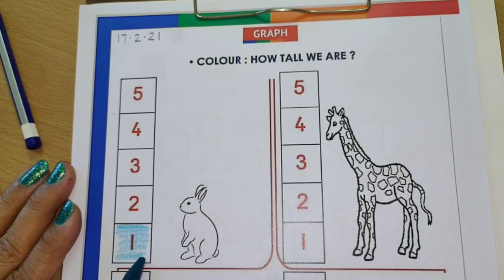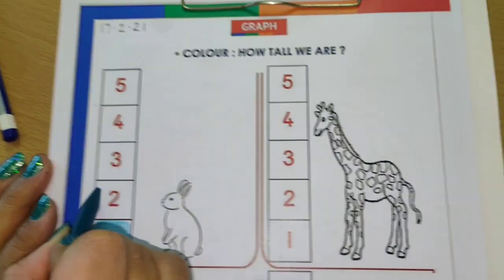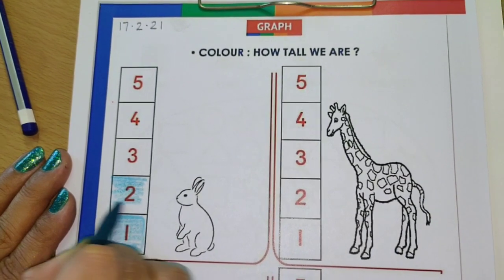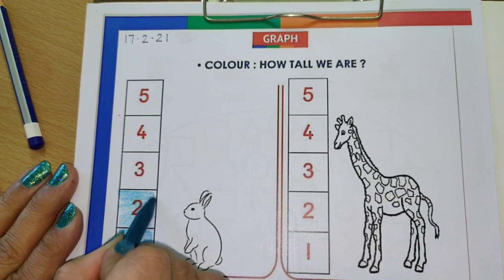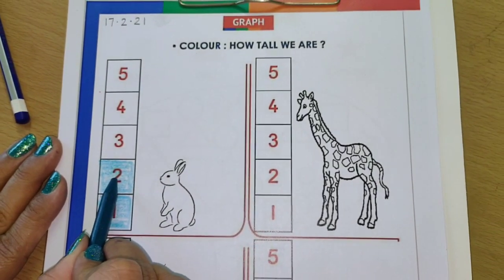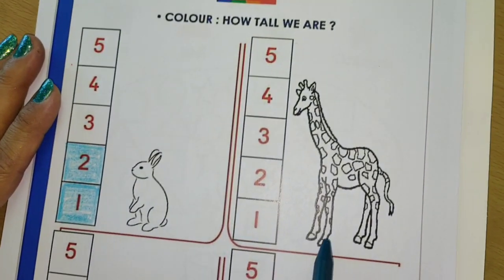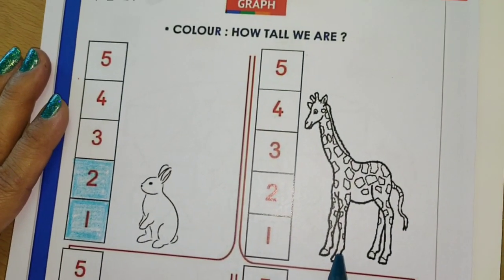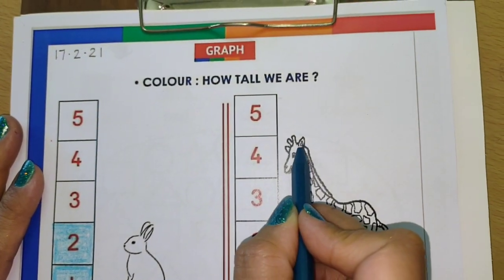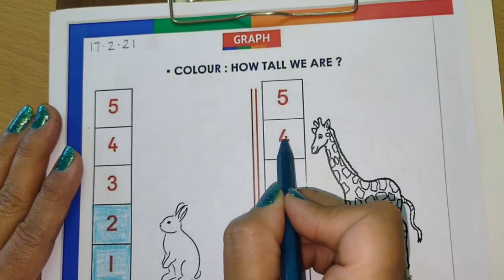So we know how tall the rabbit is, right? 1 and 2. You will also color like this, like how I have colored. So we know that the rabbit is tall till number 2. Next we have a giraffe. Let's see how tall the giraffe is. It's going and it's going till 4. So we have to color till 4.